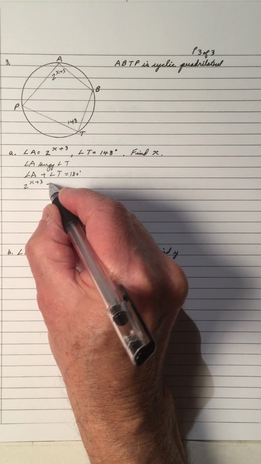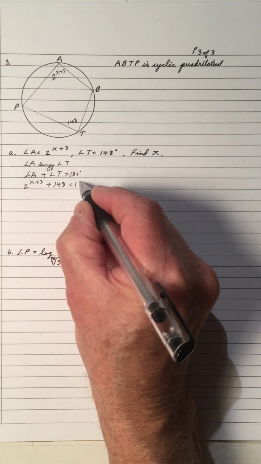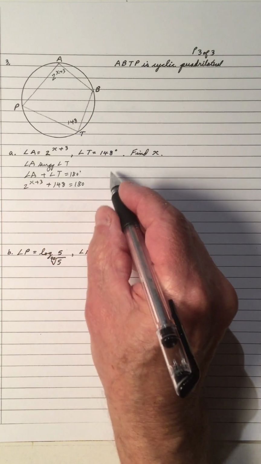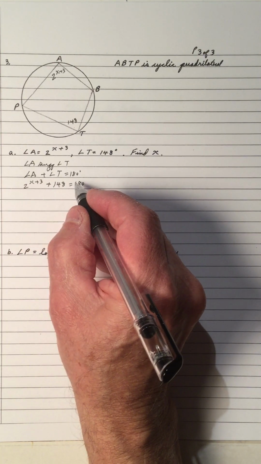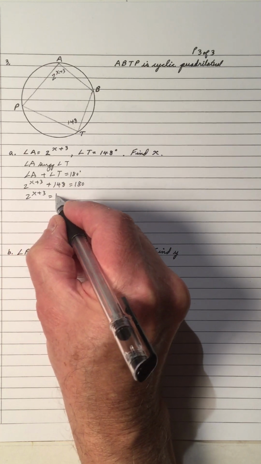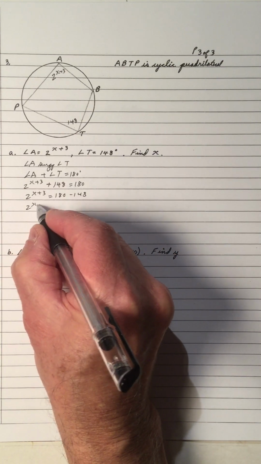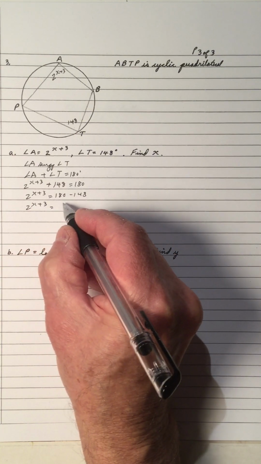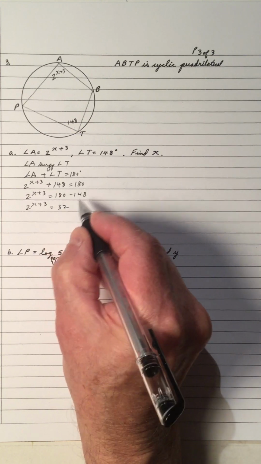And add on, angle T is 148, equals 180 degrees. So we solve this as an exponential. So let's see, we got 2 to the x plus 3 equals 180 minus 148. 2 to the x plus 3 equals, and 180 minus 148 is 32.